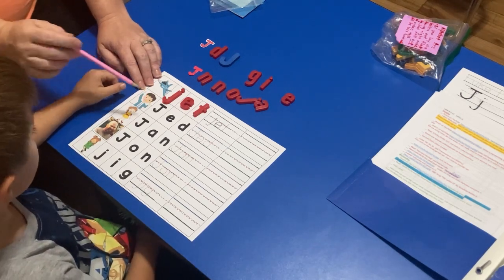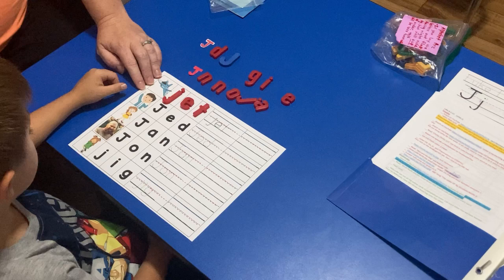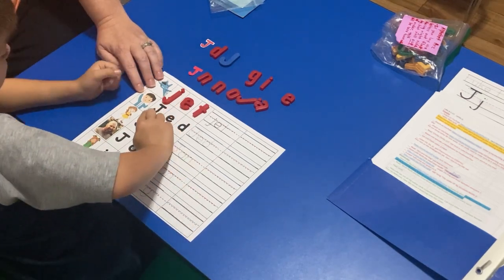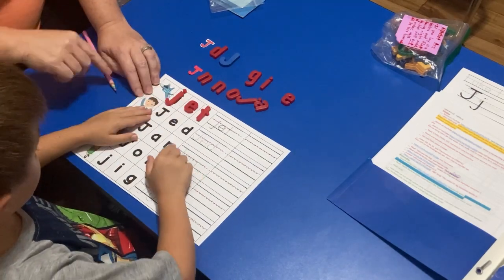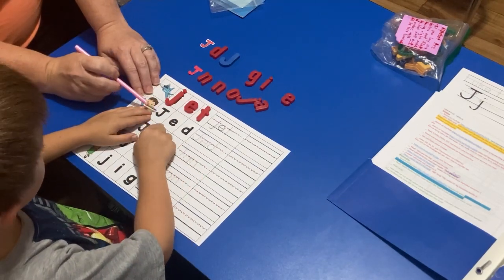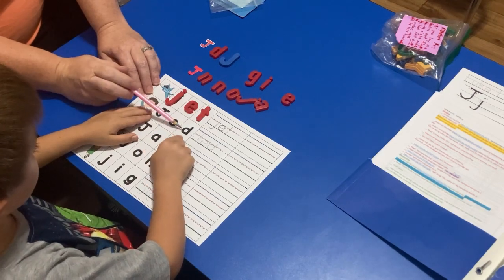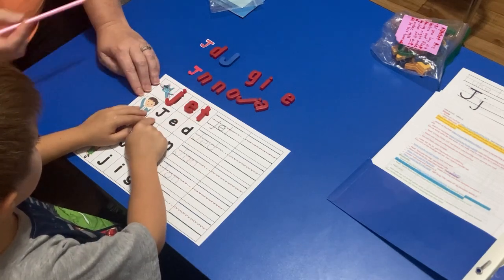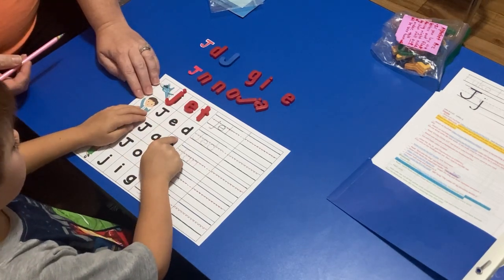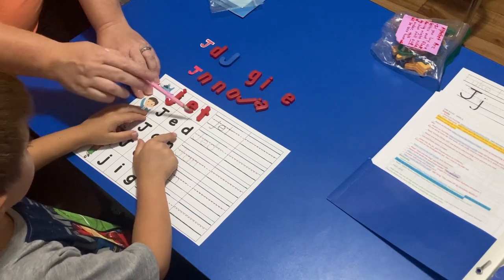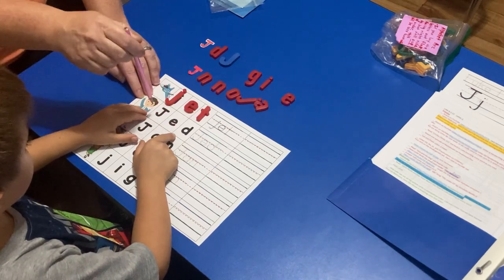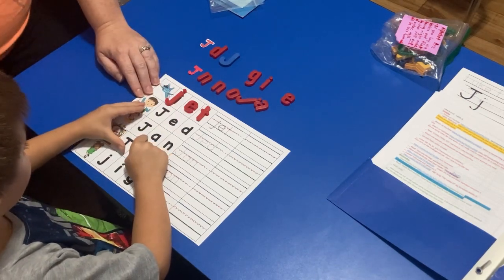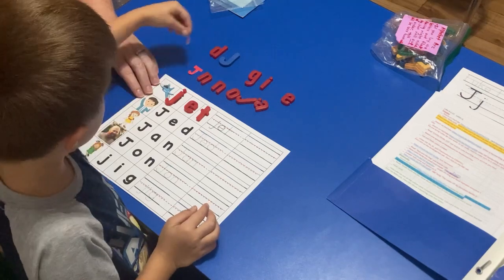And this is a name. So let's sound out this name. Touch each letter and sound out the name. J. It's not J. Right here. Say J. J. E. D. Jet. No, this is not a T. This is a T. J. E. D. Jet. You're still saying T, but this is a D. So we need to say J. Ed. Jed.